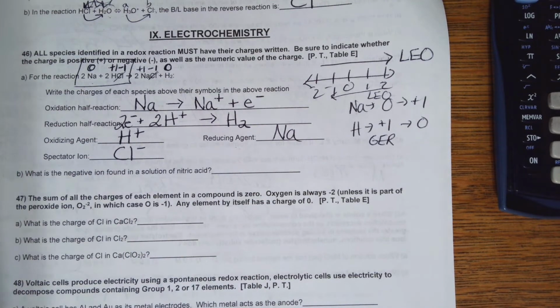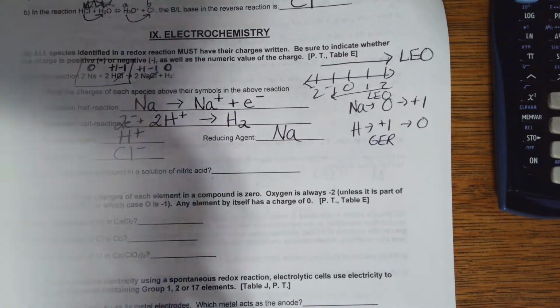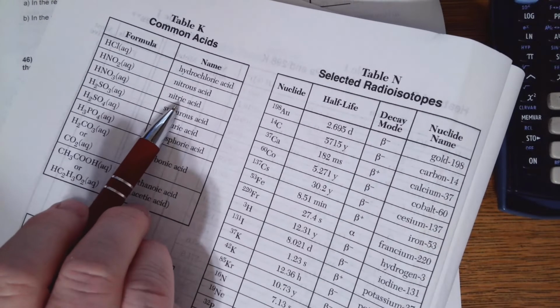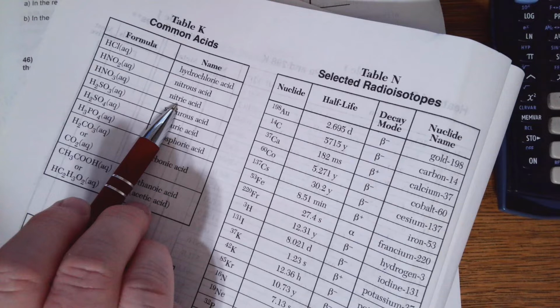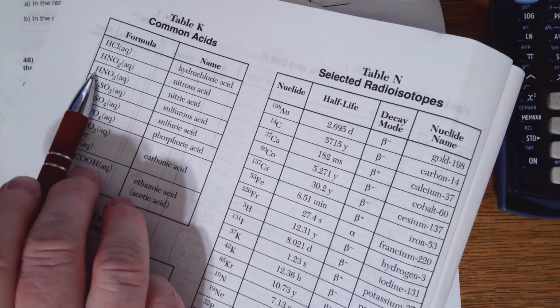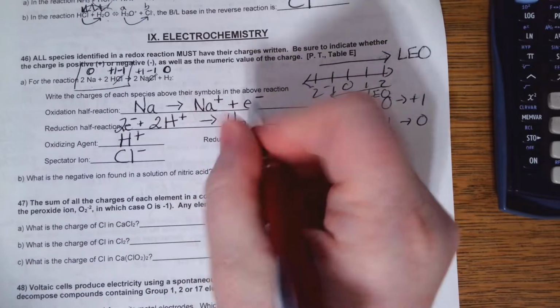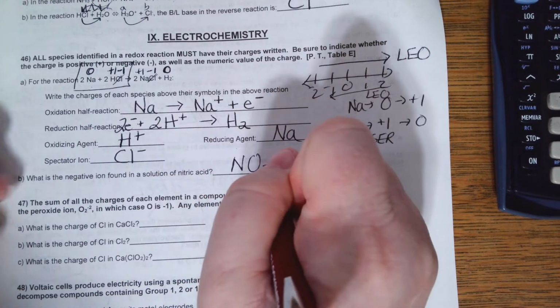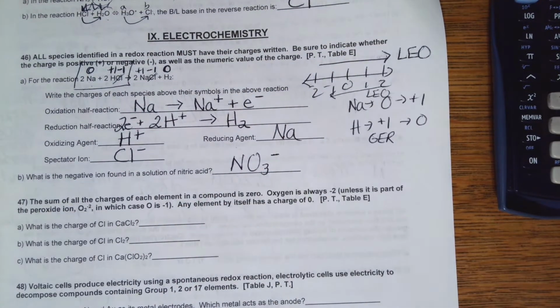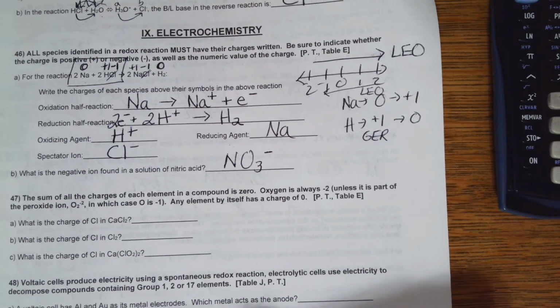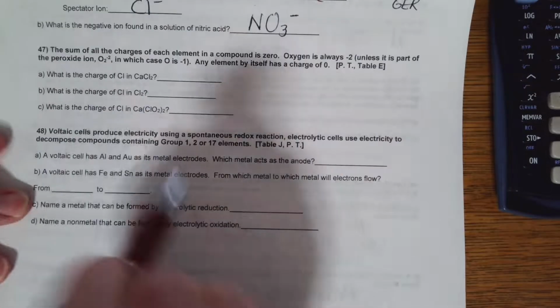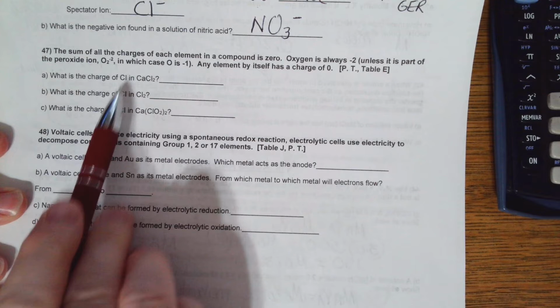What is the negative ion found in a solution of nitric acid? Seems like a hard question, but let's go. Nitric acid. What is its negative ion? NO3 negative. Okay. The sum of all the charges, blah, blah, right? We're not reading this part.